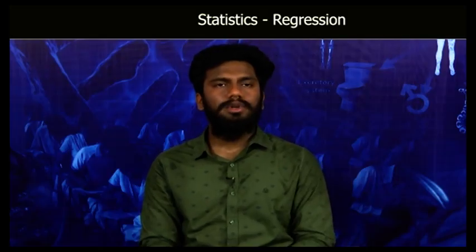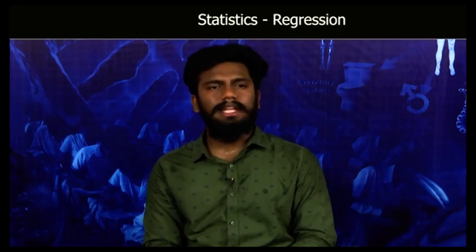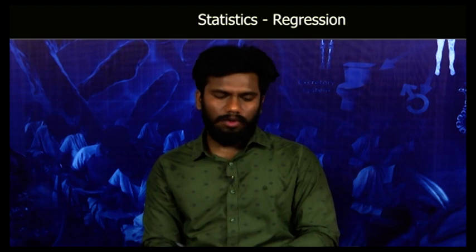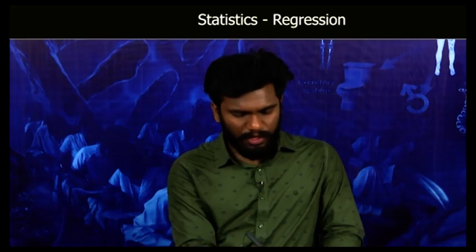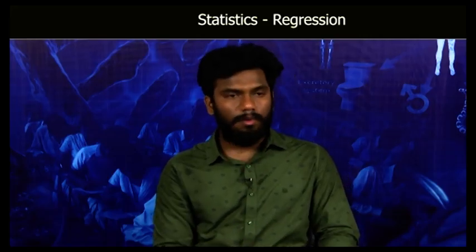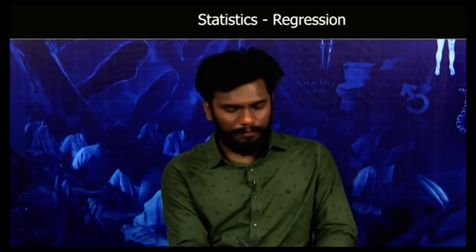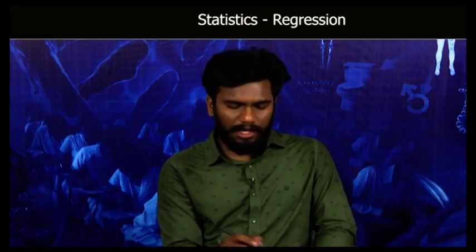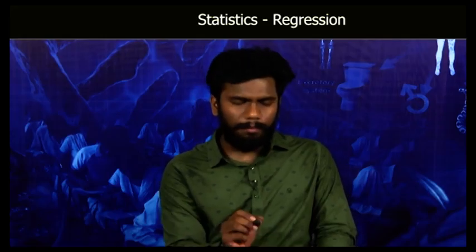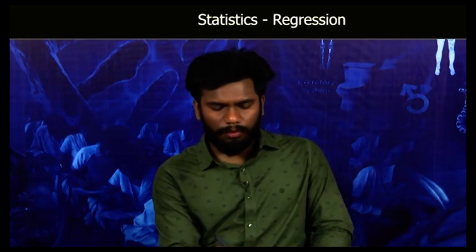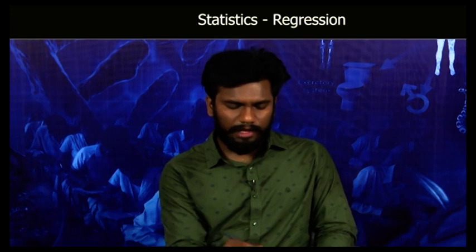Now, the third question. Is it possible for two regression lines to be y is equal to minus 1.5x plus 7 and x is equal to 0.6y plus 9? In our regression coefficients byx and bxy, we have discussed one property that both have to have the same sign. Now check it here. y is equal to minus 1.5 into x plus 7, so no need of any adjustments, it's directly our byx. Now x is equal to 0.6y plus 9, so no need of adjustments, it's directly bxy.